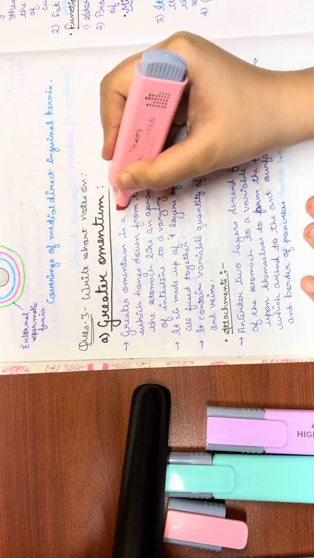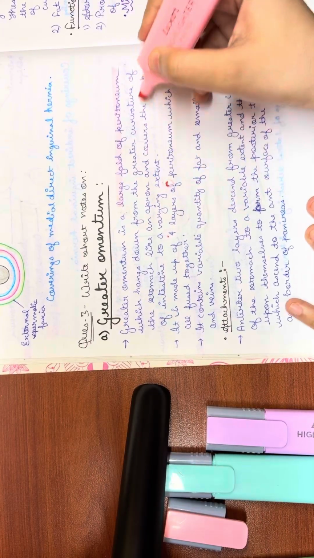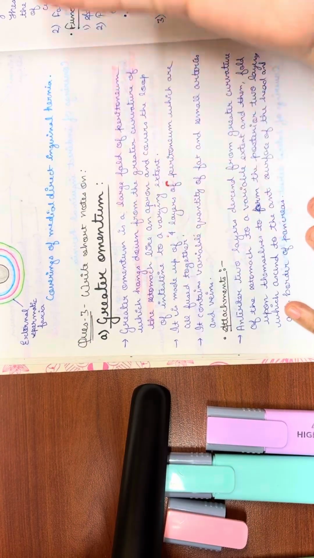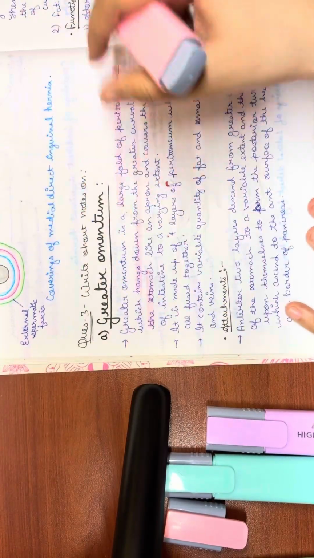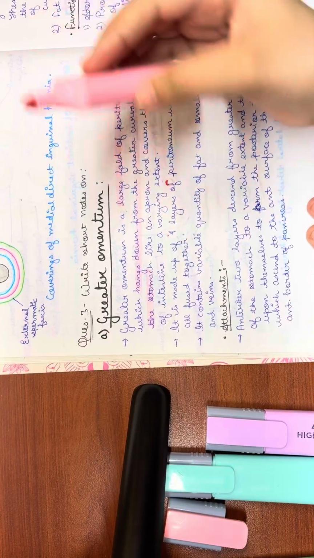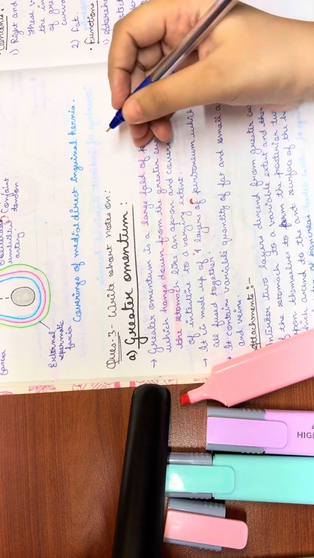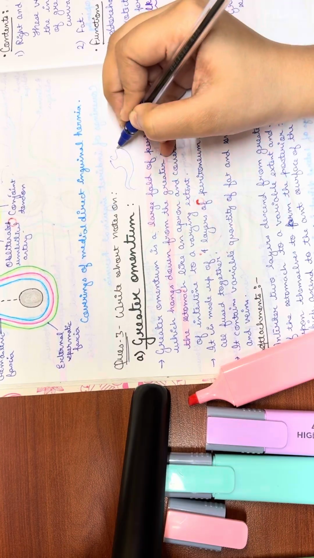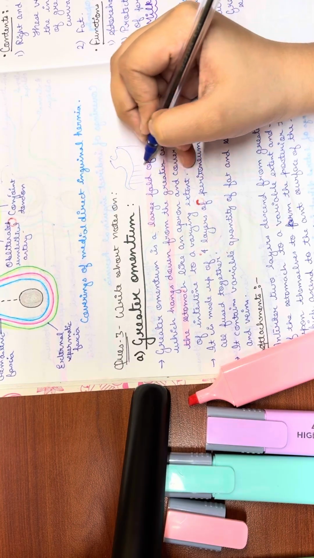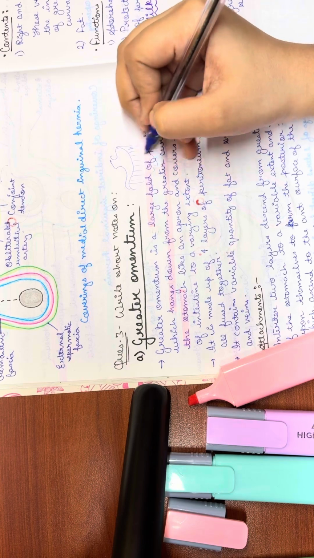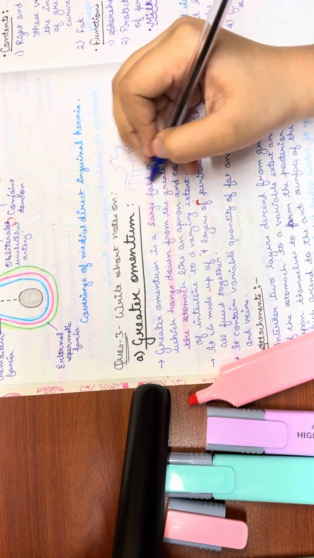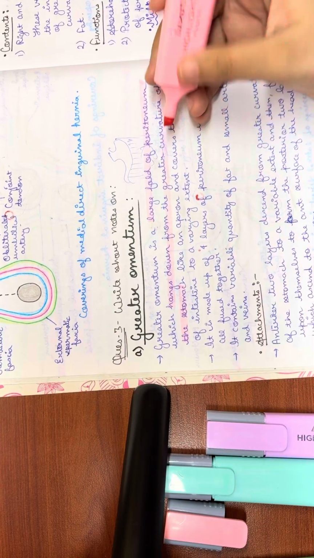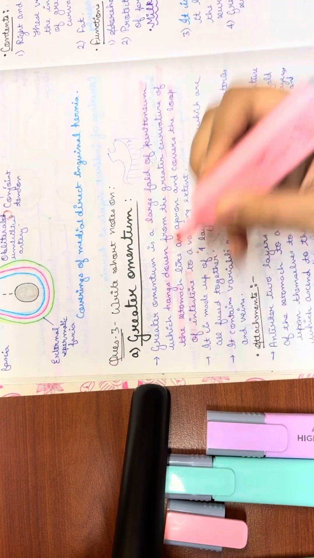It is a large fold of the peritoneum and it hangs down from the greater curvature of the stomach, like an apron, and it covers the loops of the intestine to a varying extent, okay? If I try to make a rough diagram of it, this is the stomach and from here lies the omentum like this, and it will cover the loops of the intestine up to a varying extent.